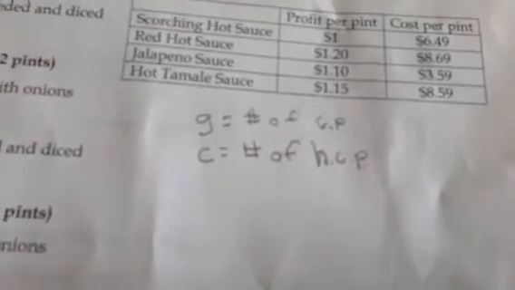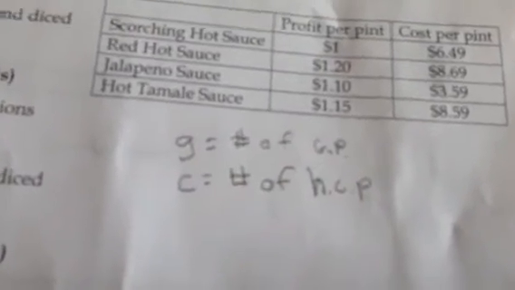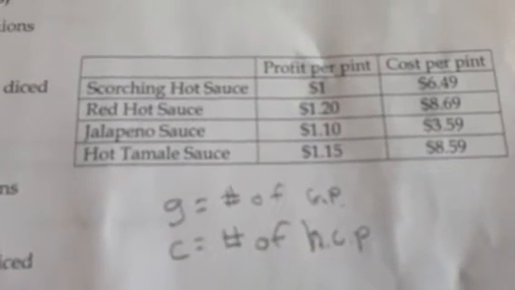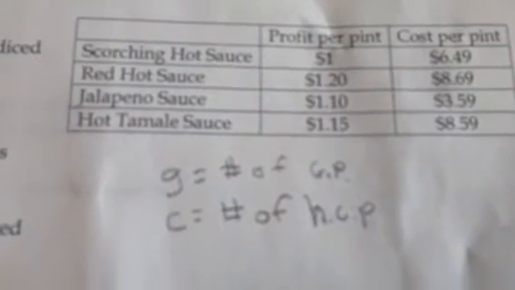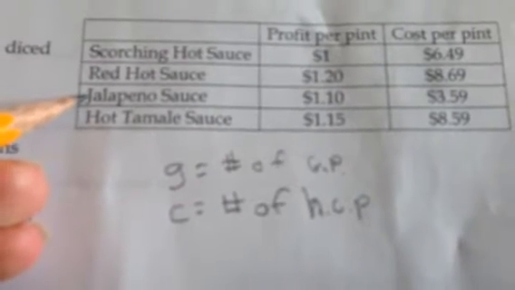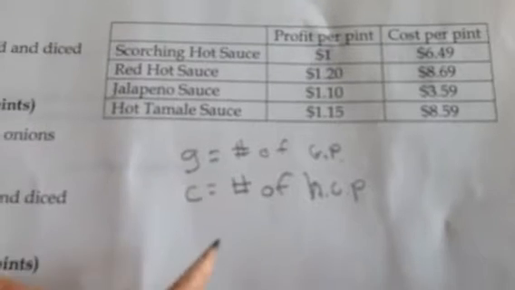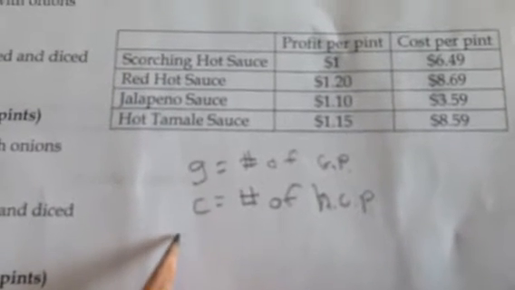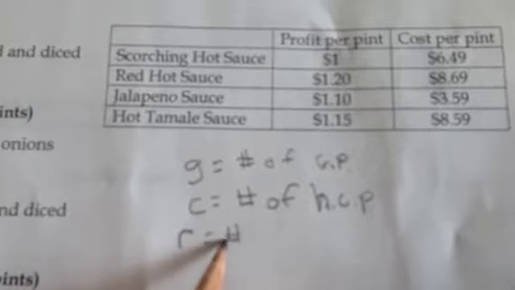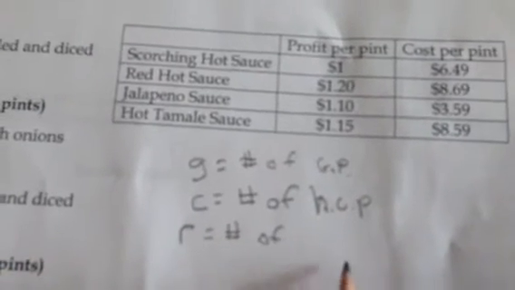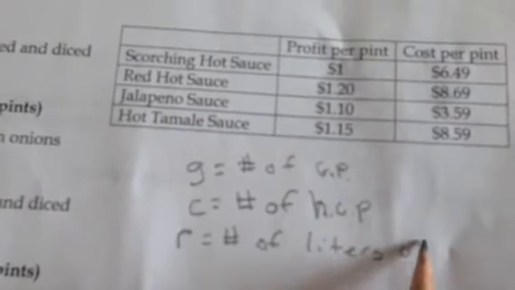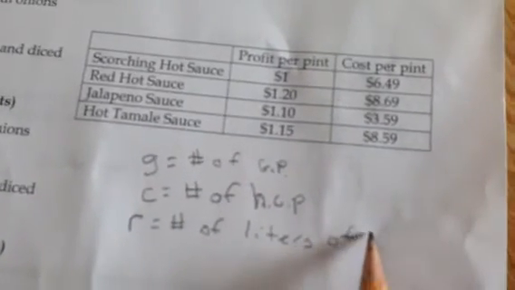But the thing is, those 2 variables don't help us get the profit. The only way we're going to get profit is, in this situation, selling sauces. We have a red hot sauce and a jalapeno sauce that are going to be sold here. I'm going to make R the number of liters, sorry, pints of red hot sauce.